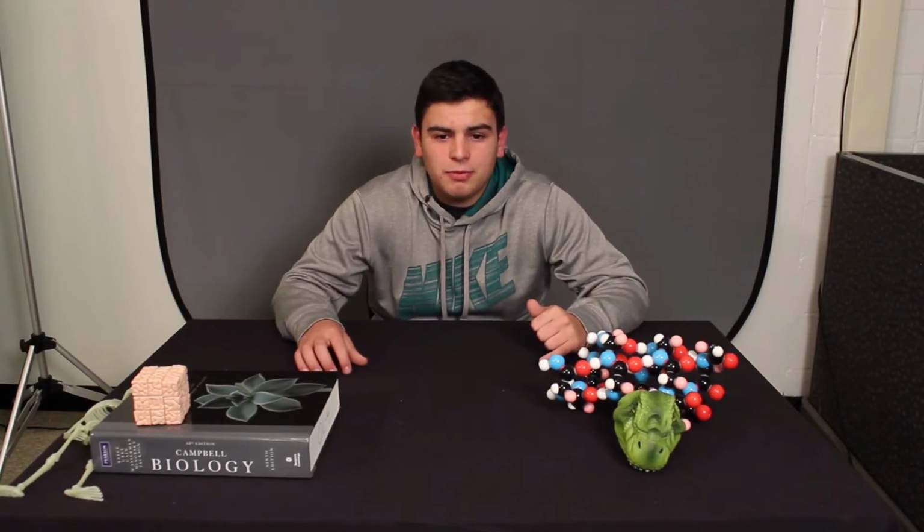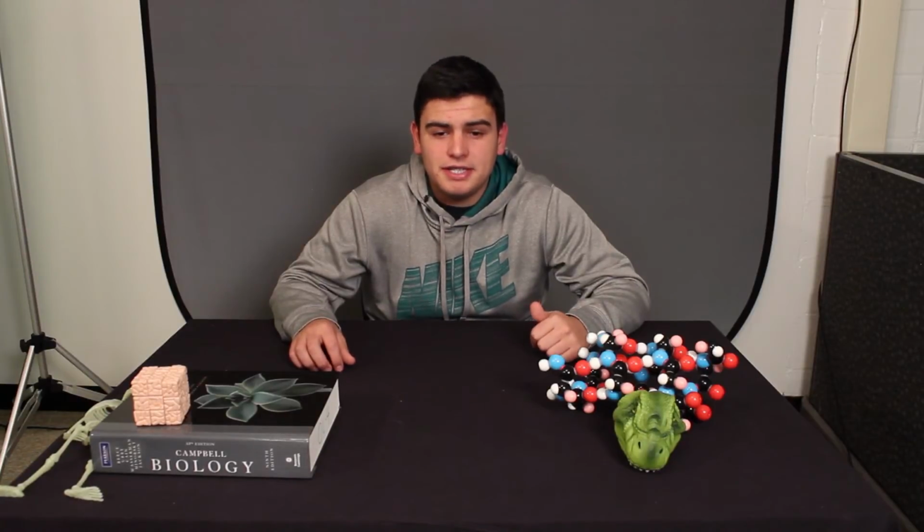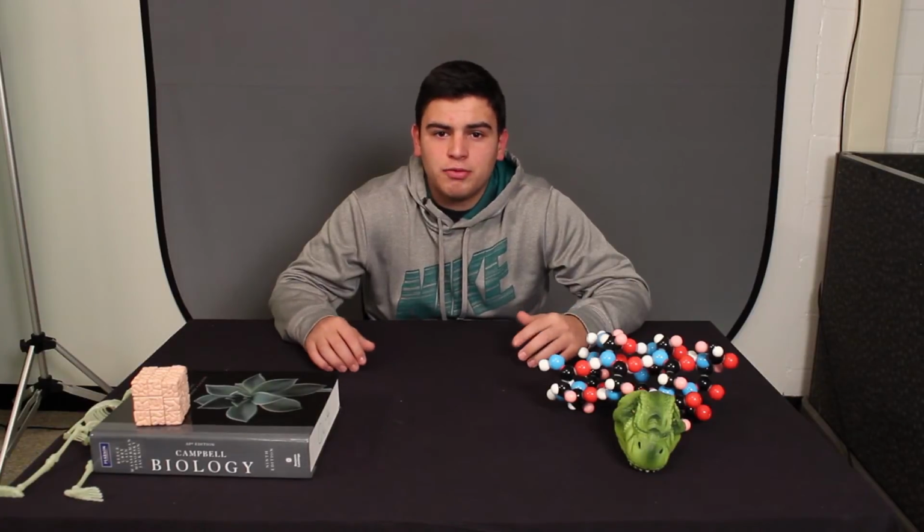Active transport is when a molecule is going against its concentration gradient, and in order for this process to work, ATP is needed. So it's like if you're pushing a rock up a hill, you need energy in order to push this rock up the hill.